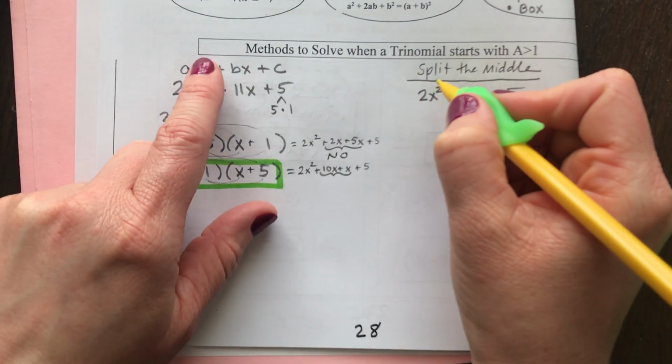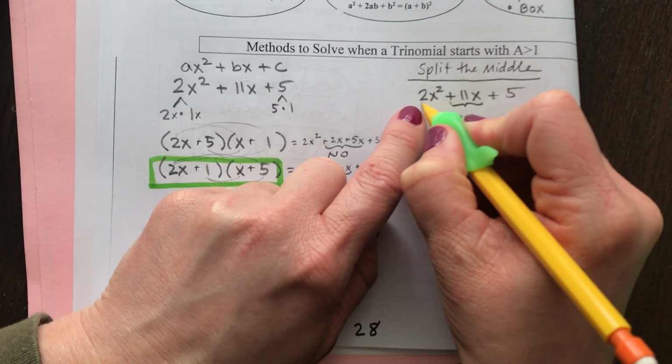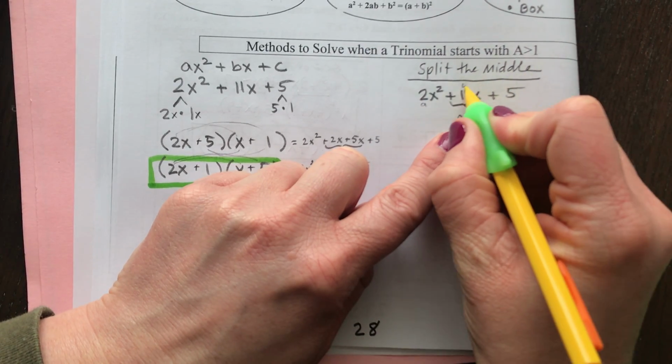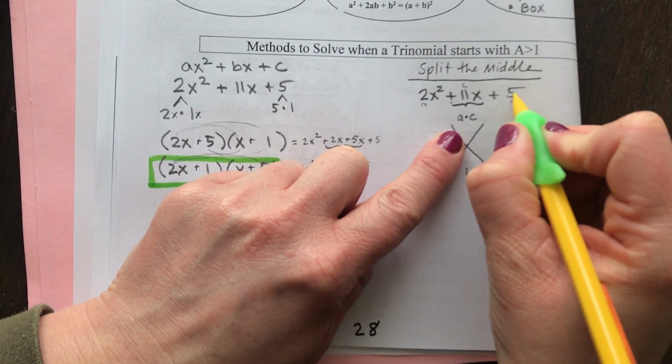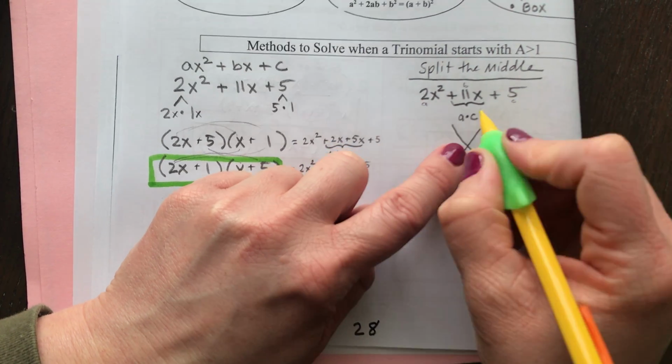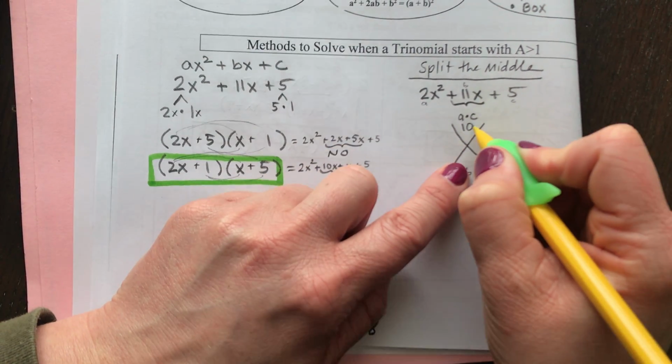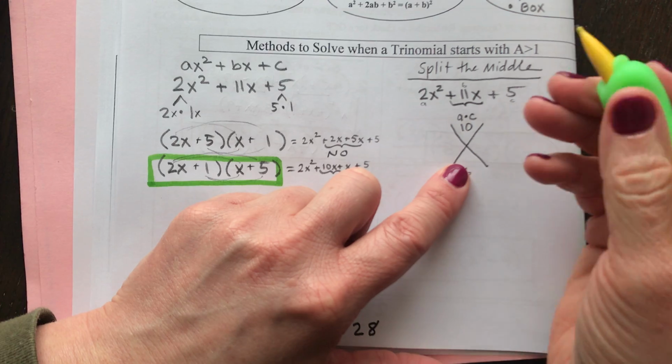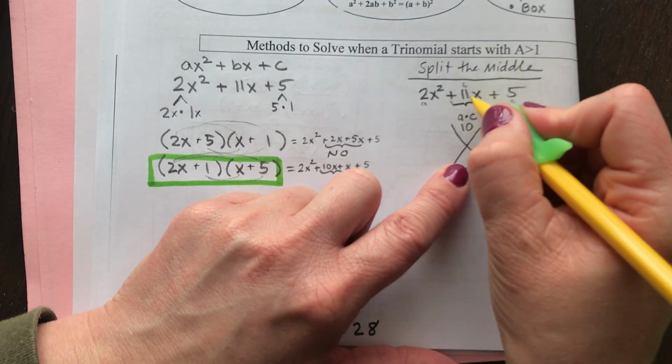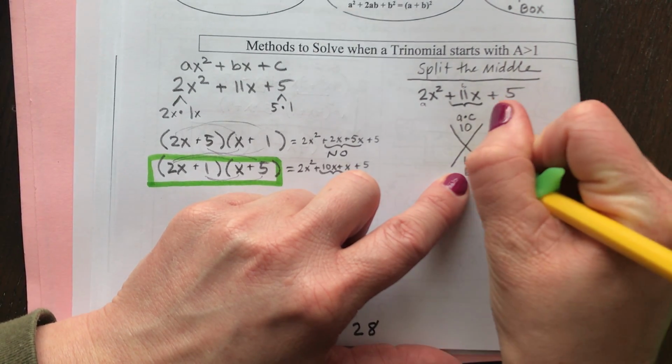So again, ax squared, bx, and c. My A is a 2. My B is an 11, my C is a 5. So A times C, or 2 times 5, is 10. That goes on the top of my big X. If you've been watching my videos, the big X should sound familiar. The 11 goes in the bottom of the big X.